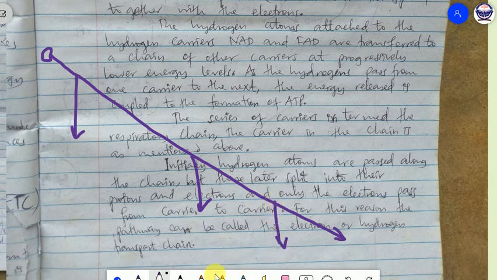While FAD, because FAD enters somewhere in the electron transport chain, let's say here, when FAD enters here, it releases only 2 ATP instead of 3 ATP as NAD does. So what we are saying ni kwamba the hydrogen atoms attached to the hydrogen carriers, which are NAD and FAD, are transferred to a chain of other carriers at progressively lower energy levels. As the hydrogen passes from one carrier to the next, the energy released is coupled to the formation of ATP.